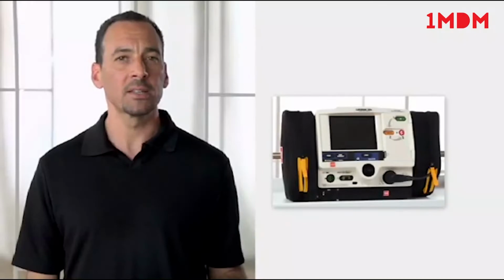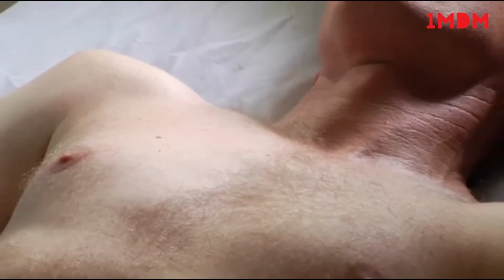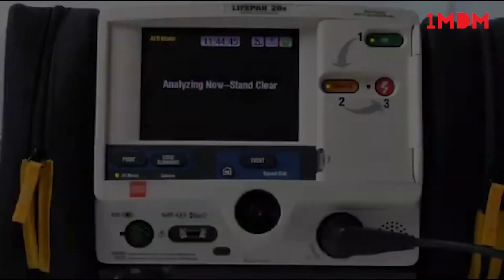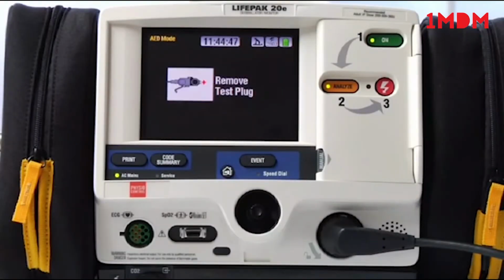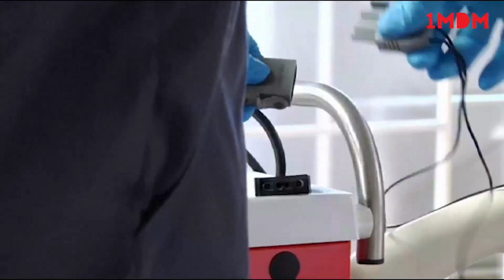Now, if you have everything connected, but you get this message, Connect electrodes, there may be too much patient hair preventing good contact. Remember to remove excessive hair before applying electrodes. If you push the Analyze button, but you get this message, Remove test plug, remove the test plug from the therapy cable and connect the therapy electrodes.